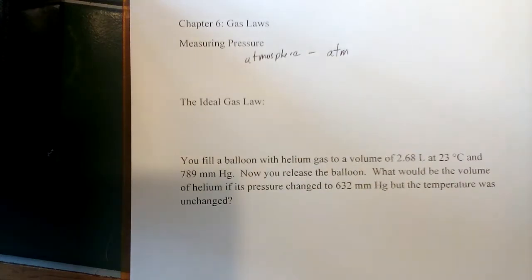An atmosphere is defined as the standard pressure of the Earth's atmosphere at sea level. So it's pretty reasonable for studying gases because it's about the pressure of the Earth's atmosphere around us at any given time. However, atmospheres are usually not the way pressure is directly measured. If you measure pressure with a barometer, in the US, we usually use inches of mercury.